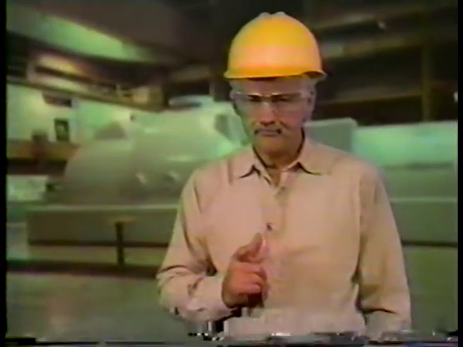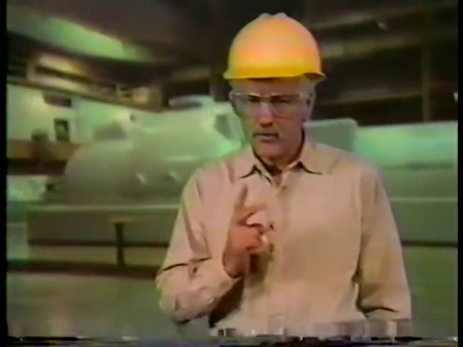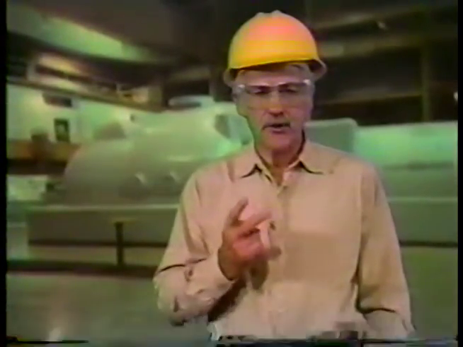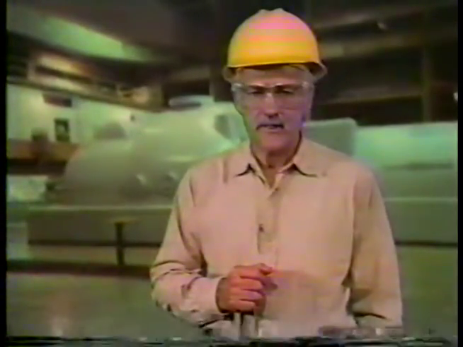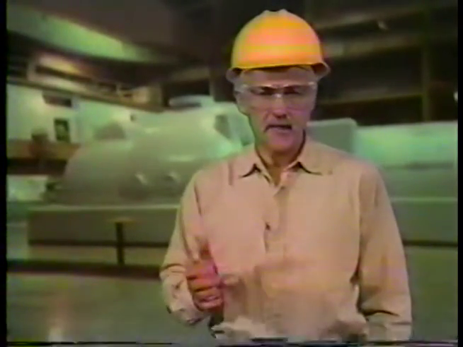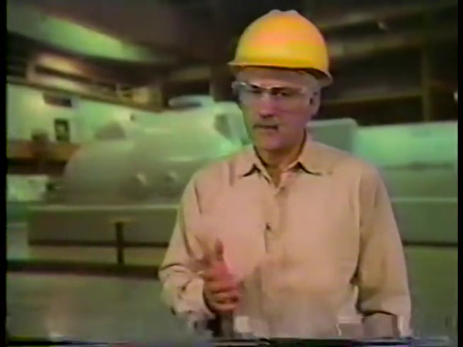Now, earlier, we told you about two support systems that help to reduce stress on turbine parts: the turning gear and the exhaust hood cooling system. Let's turn our attention now to the exhaust hood cooling system. The exhaust hood cooling system prevents excessive expansion of turbine parts due to high temperatures. This system is essential during startup, shutdown, and low-load operation, when the steam temperature in the low-pressure turbine is abnormally high.